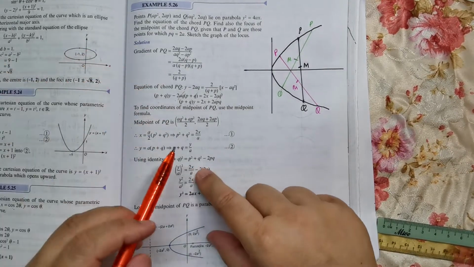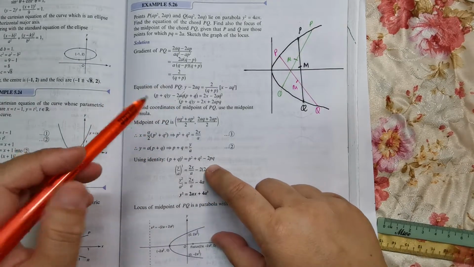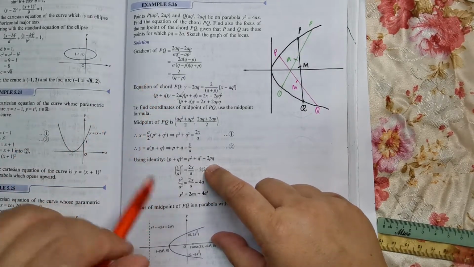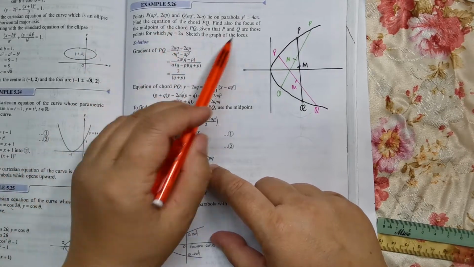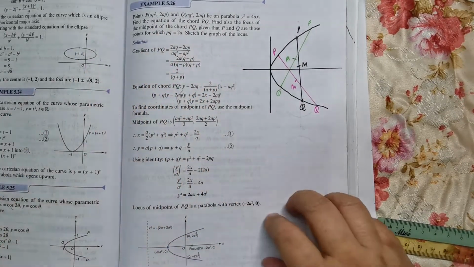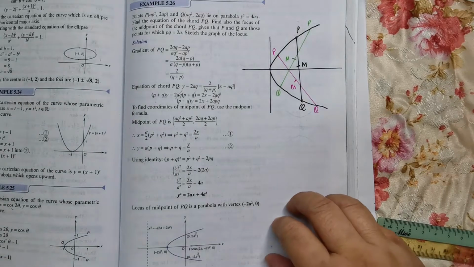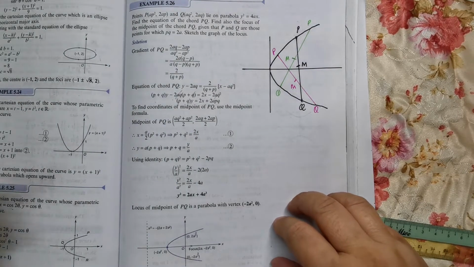Alright, so from here, because finding the locus of the new point means we don't want the parameter anymore. We just want x and y and some constant. For me, in this question, the constant is 2a. A is a constant, so it can stay in your locus. So what we want to eliminate is the parameter, meaning p and q.